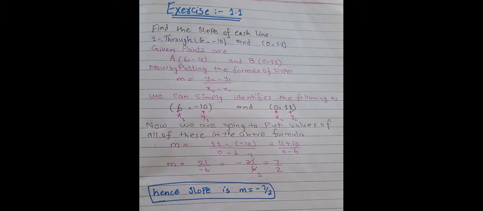Question number 1. The given points are A, -6, -10, and B, 0, 11. We can simply identify x1, y1, x2, y2 and put these in this formula: m is equal to y2 minus y1 over x2 minus x1.